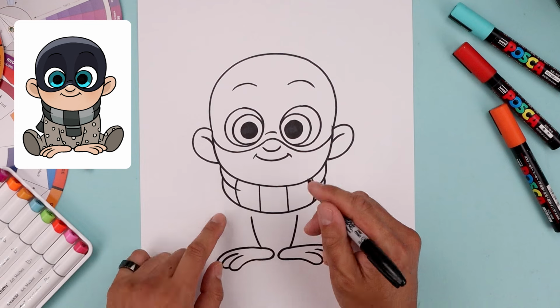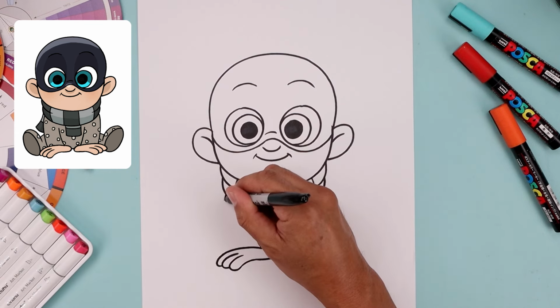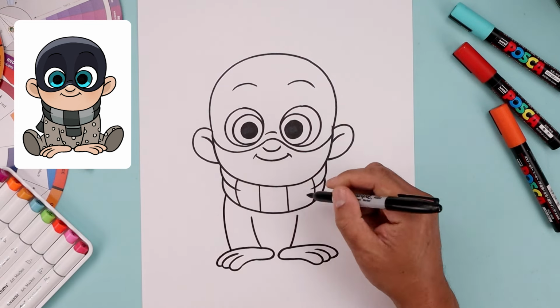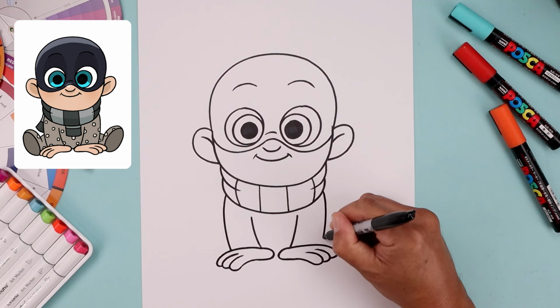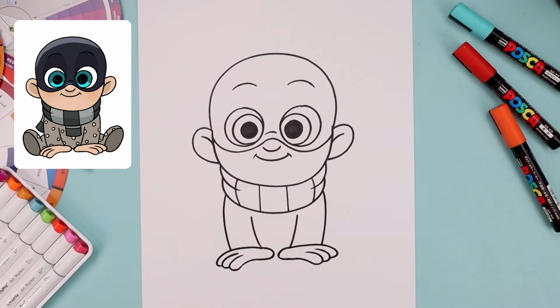Now we're going to go back up underneath the scarf on the outside, draw the arm. It's going to round this out, come down and then in on top of the hands. In between the thumbs, draw a straight line.